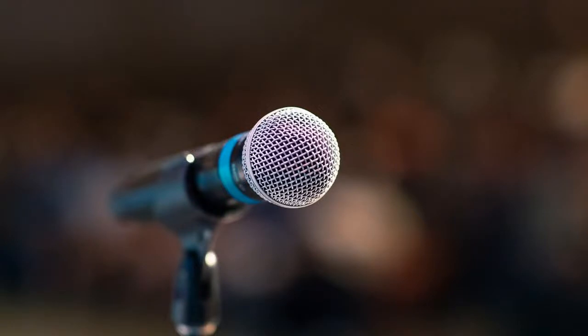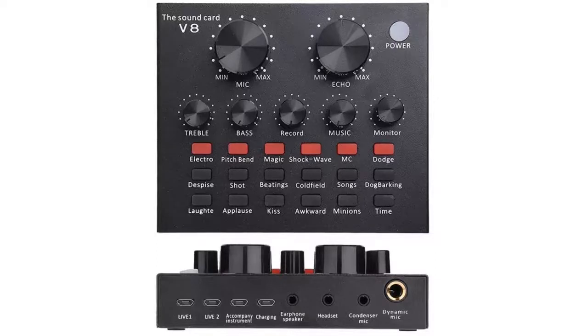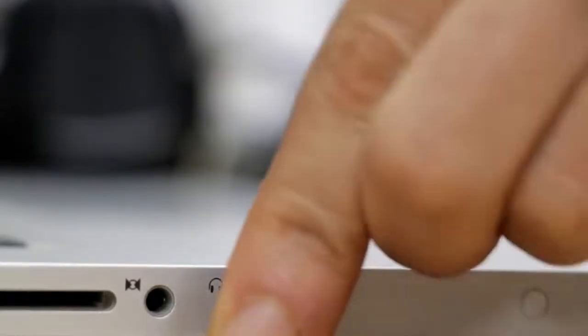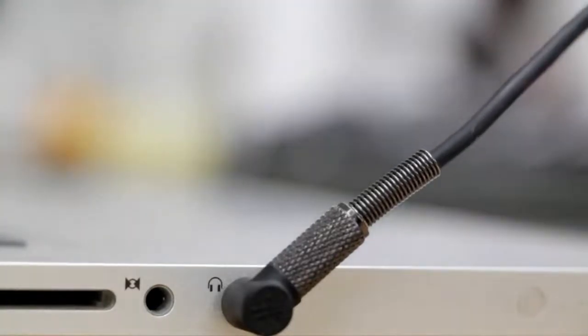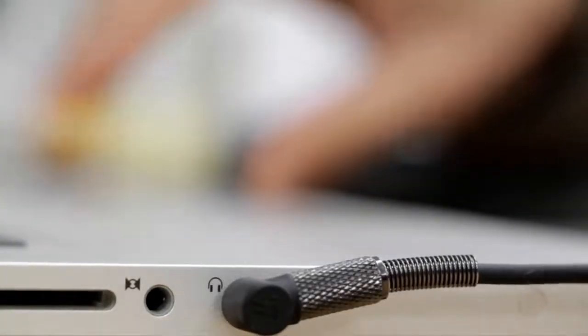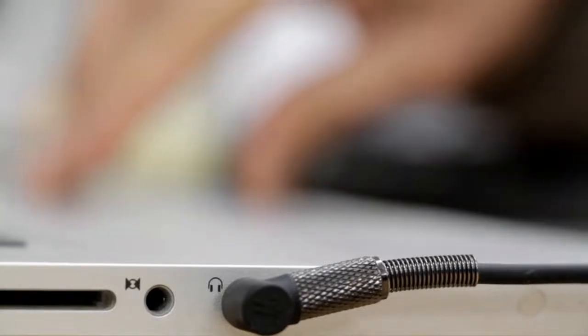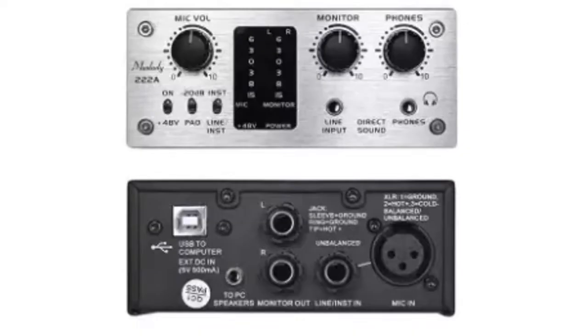So how are you going to connect your dynamic microphone to your laptop or PC? You can use one of the following tools or a combination of them. First, an audio interface or a sound card. You can connect your microphone to this and from the interface to the audio jack or USB of your laptop. By the way, some audio interface can also come up with its own phantom power supply, which you can use if you are using a condenser microphone.